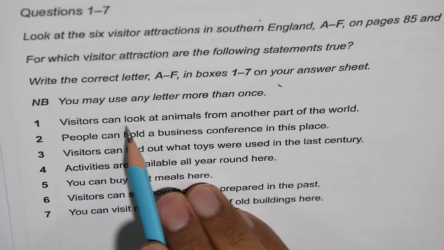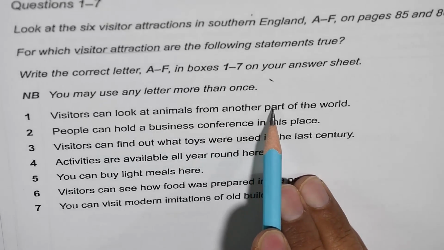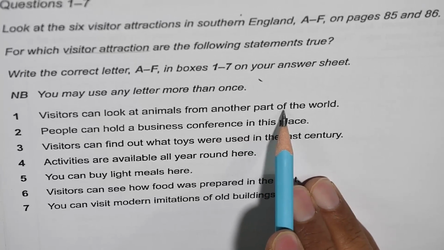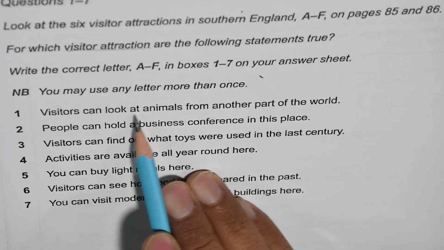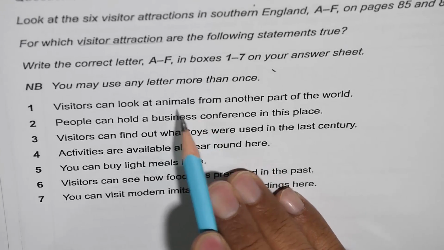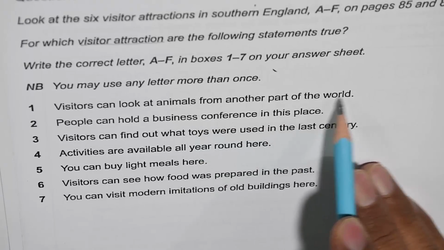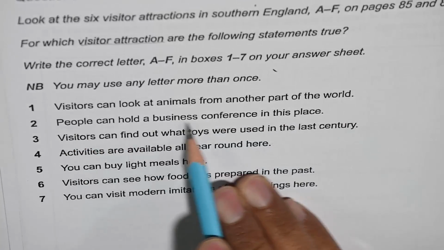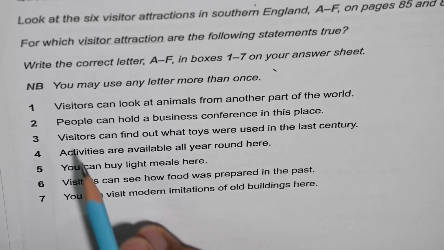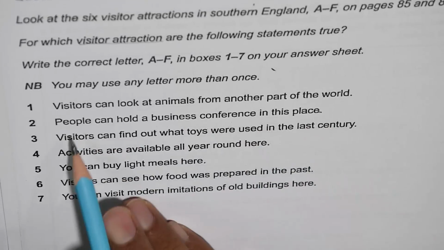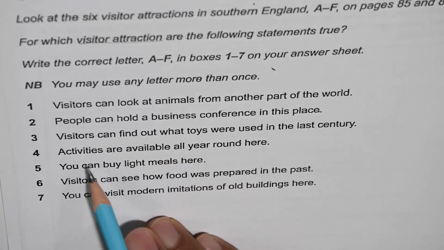Let's see. Question number 1. Visitors can look at animals from another part of the world. They talked about sheep, but they didn't say they are from another part of the world. If it's only visitors can look at animals, then it is for A. But actually they said from another part of the world, so it's not right. People can hold a business conference, not at all. And remember, you need to decide which option you need to read completely and which option you need to read up to the middle and all that.